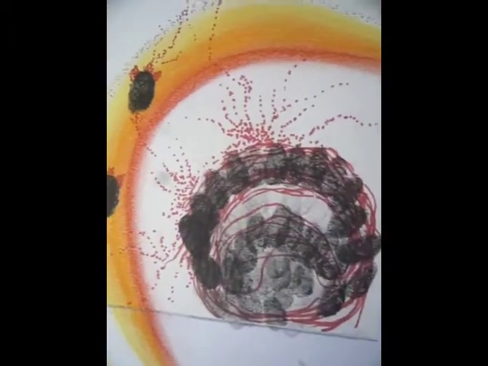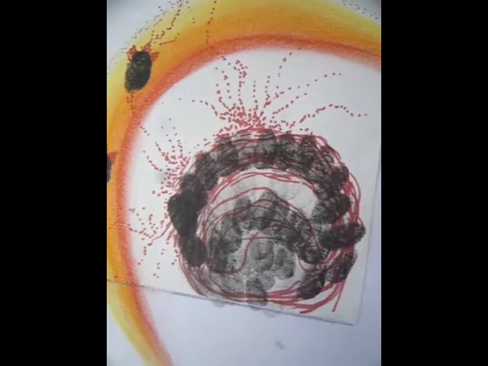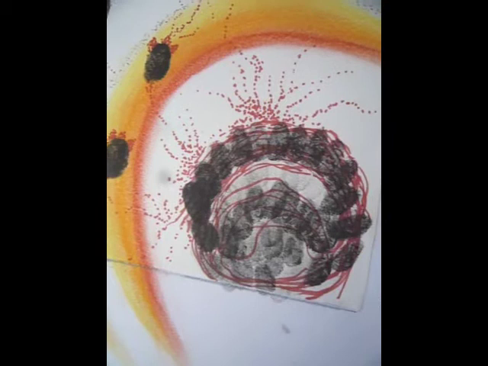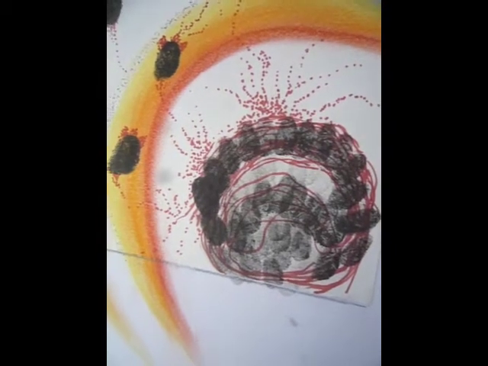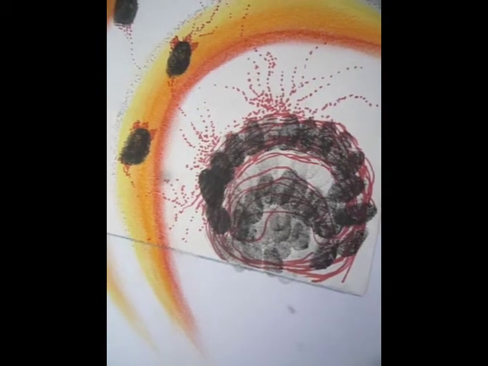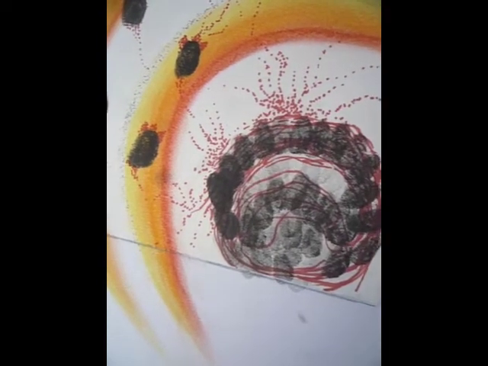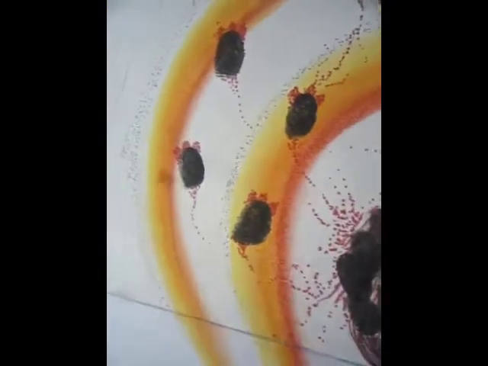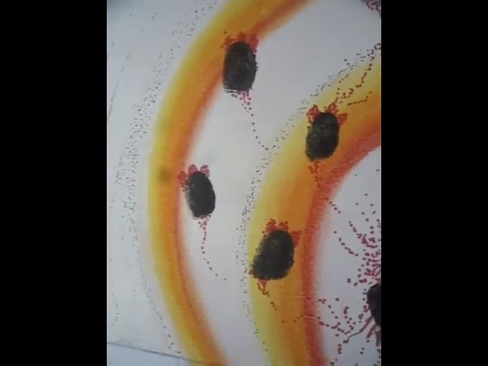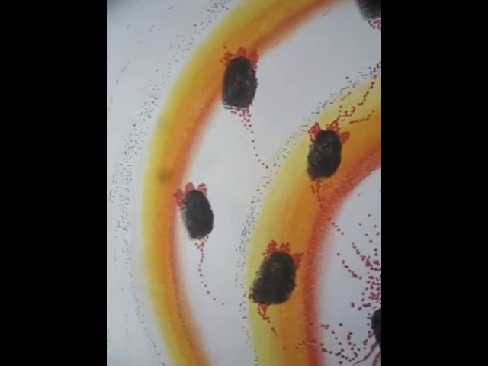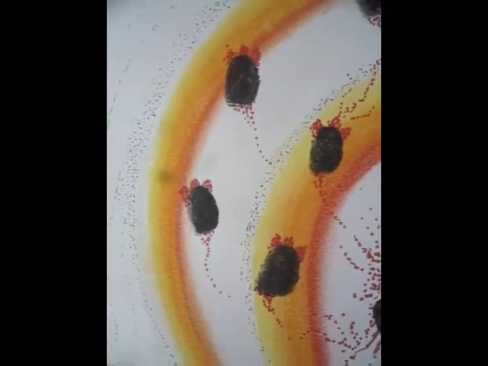Because there are so many fingerprints there, I wanted to represent the community and the society that I'm part of, and how the society teaches the individual, the lion, to become the lion itself.